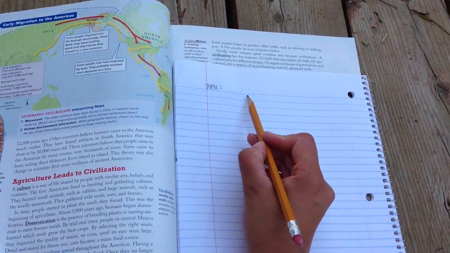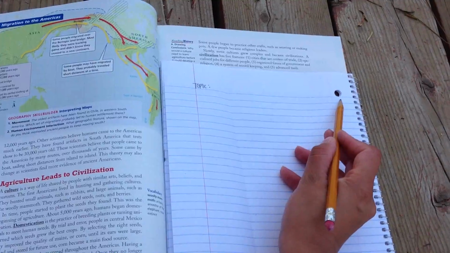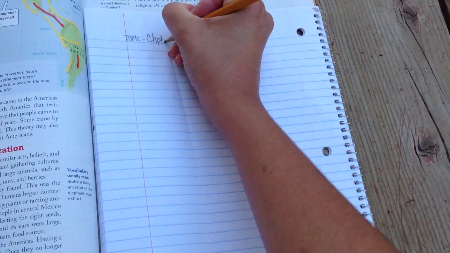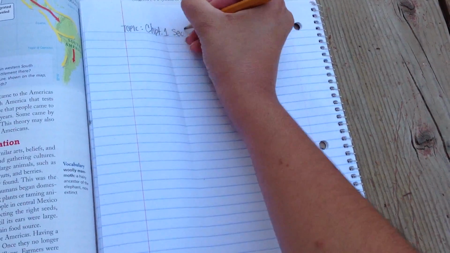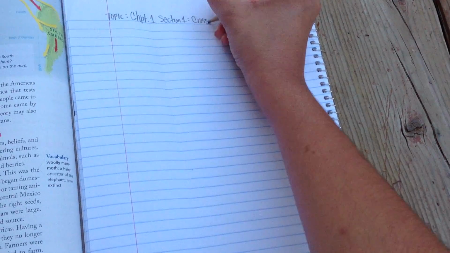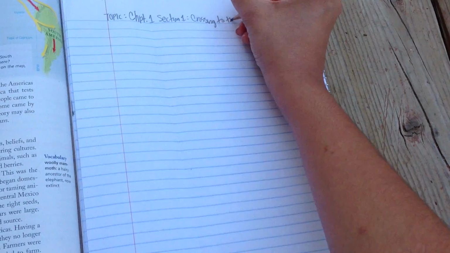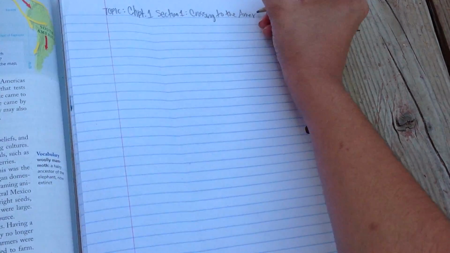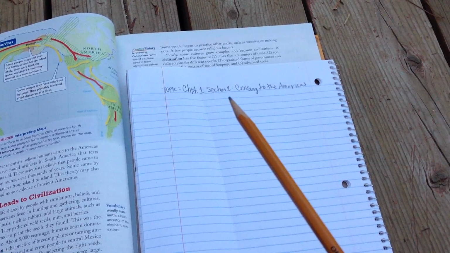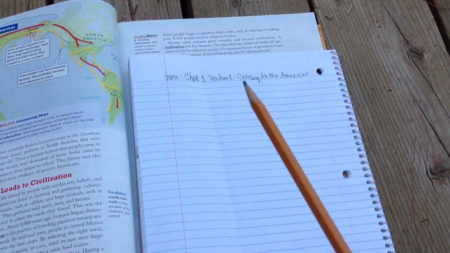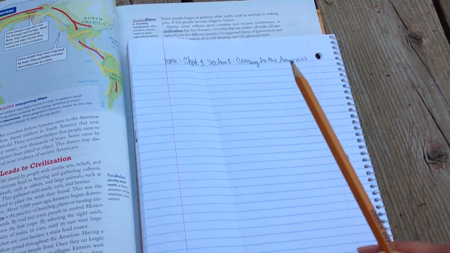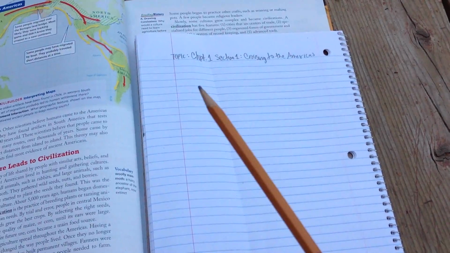Please remember that the topic must go on this line. Chapter 1, Section 1, Crossing to the Americas, will identify what chapter, what section, and the title of your page that you worked off of.